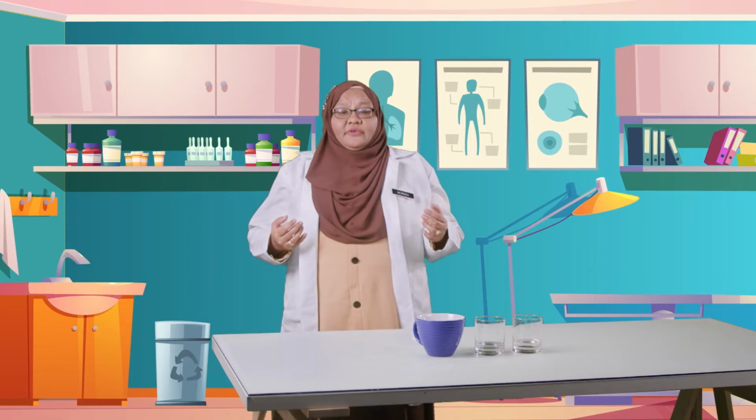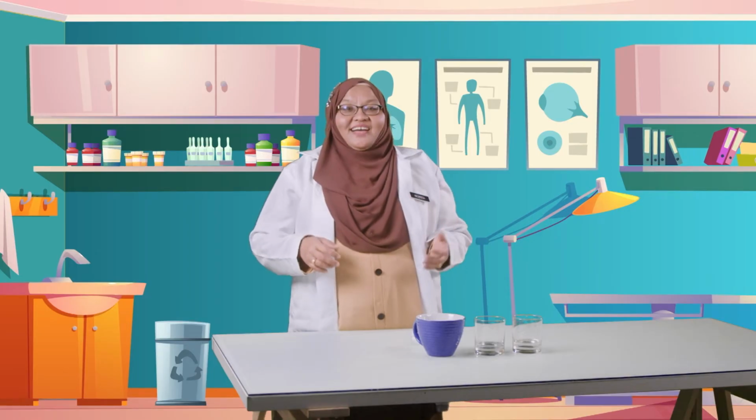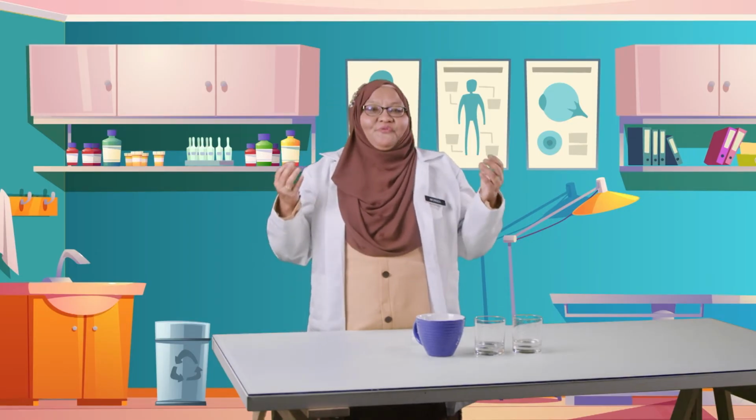Next, pupils, how are we going to analyze and interpret the data that we have collected? We can present it in a bar chart or graph. For this experiment, the best way is by drawing a bar chart. How are you doing so far, pupils? Stay with me for the next part of our lesson, okay?